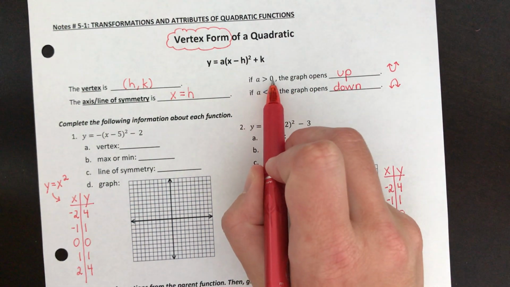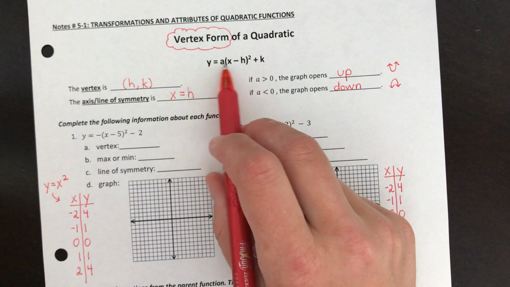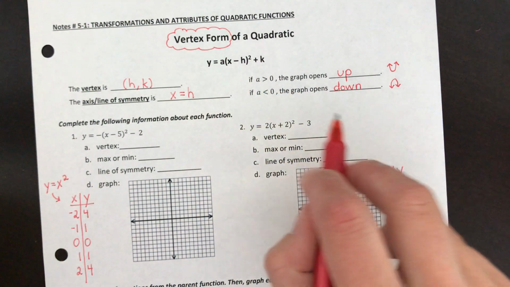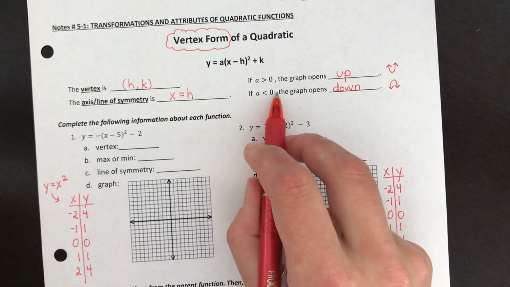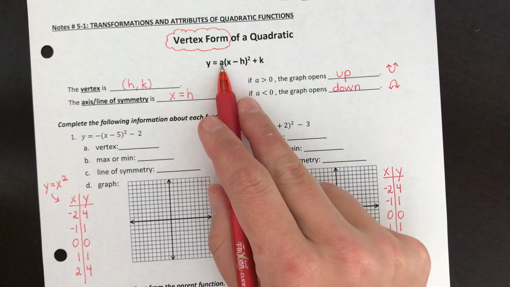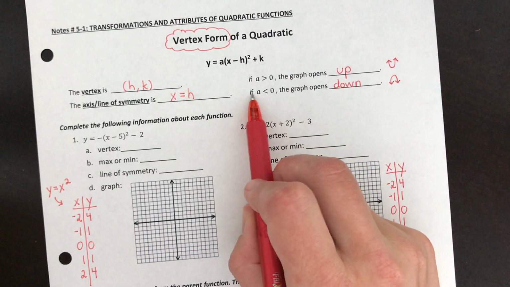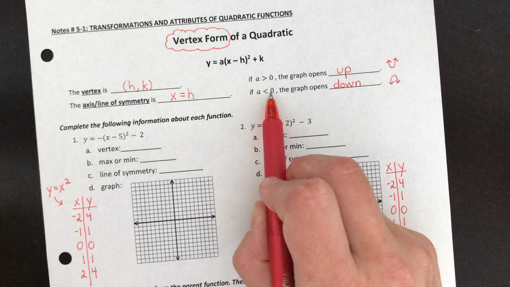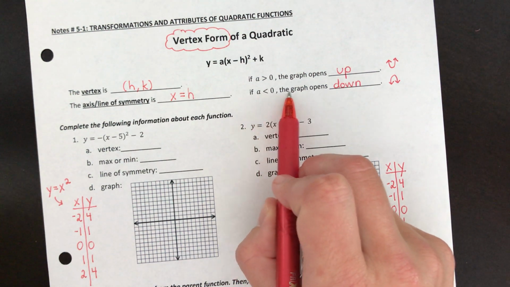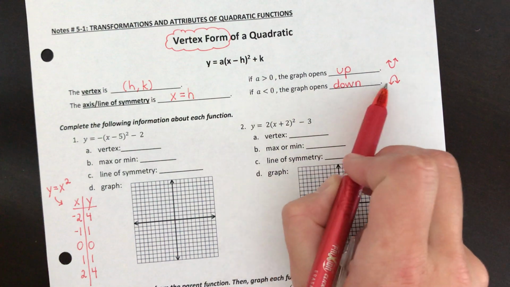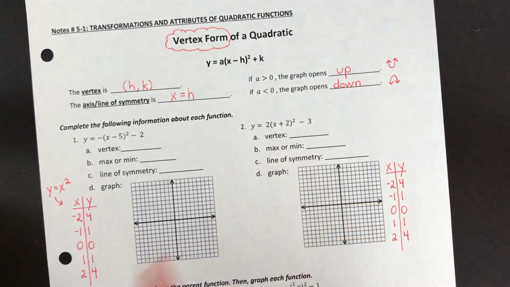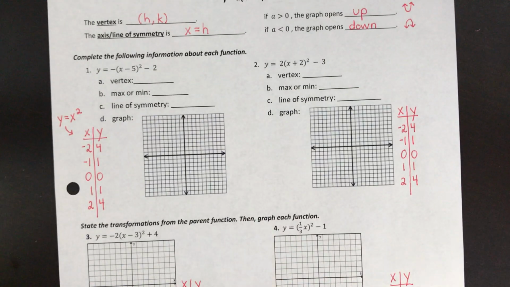So if a is greater than 0, okay, then the graph is going to open up, right? And if a is less than 0, remember that a value, it still does in quadratic, deals with the vertical stretch, shrink, or reflect. So if that a is less than 0, that means your reflection over x. So therefore, your graph is going to open down like this. Okay, so let's get to the examples.